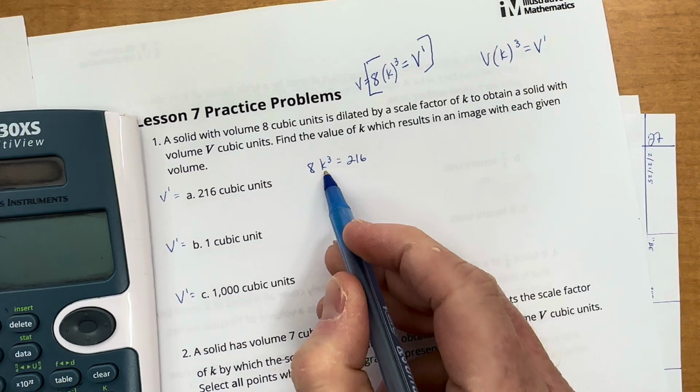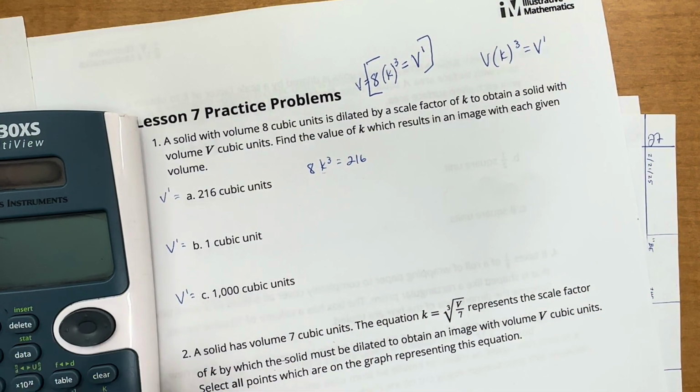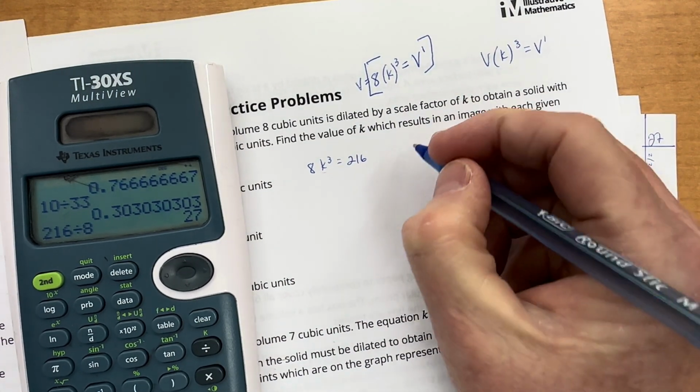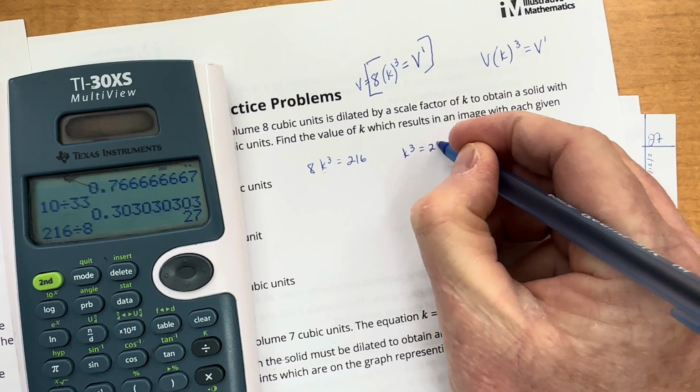And now you just solve for K. That's it. So divide by 8. So 216 divided by 8 is 27. So you're going to get K cubed equals 27.